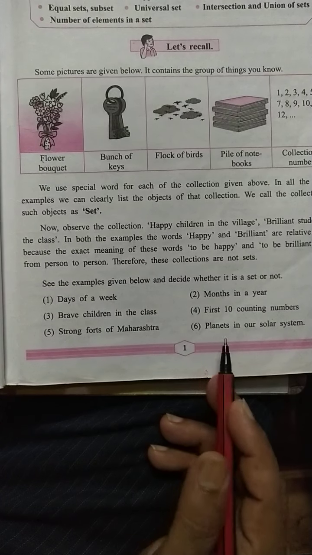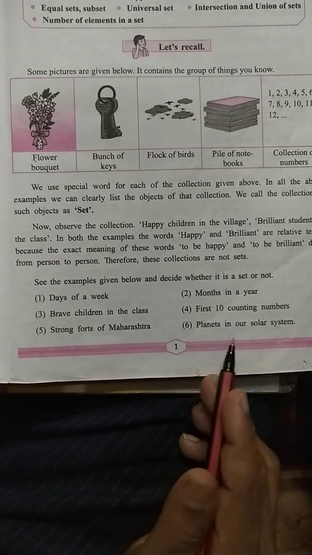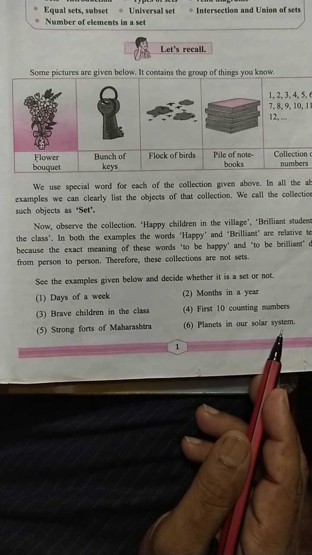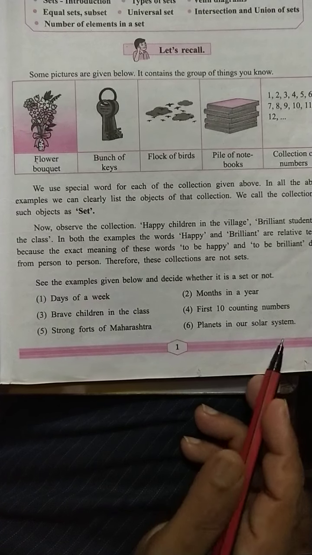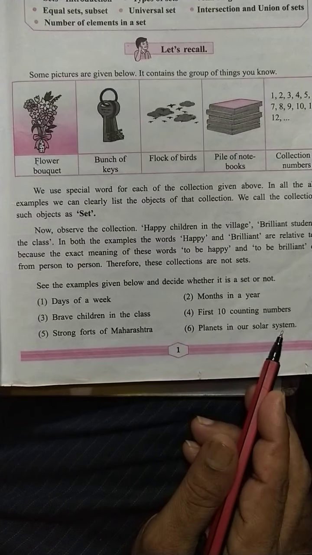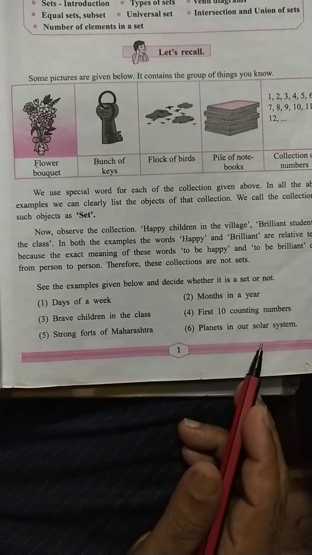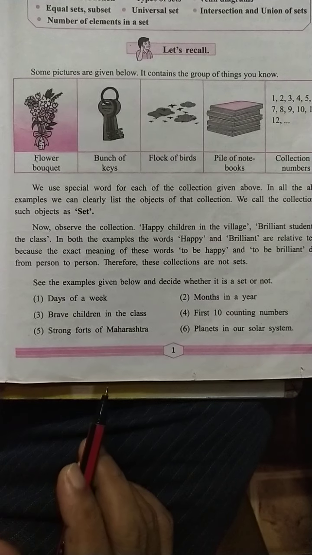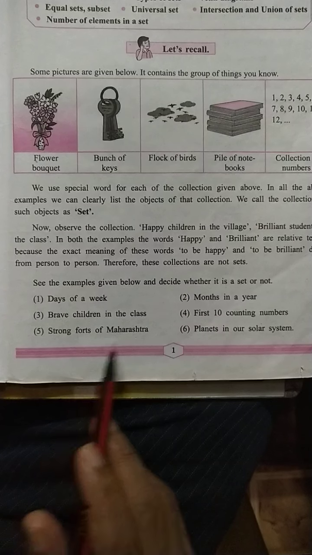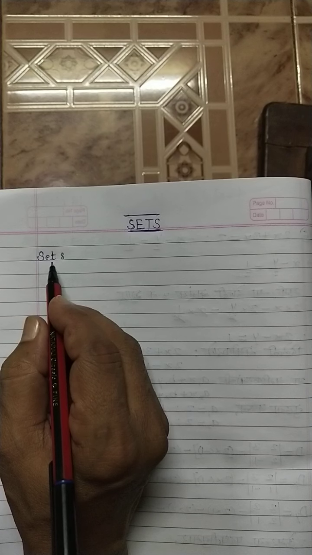Now example number 6, planets in our solar system. You know very well the planets in our solar system. We can clearly list the objects of that collection, we can definitely tell the planets in our solar system, so it is called a set also. Understood, students? Friends, now we are studying what we mean by a set, that is, the definition of a set.